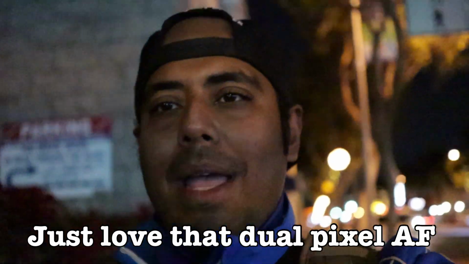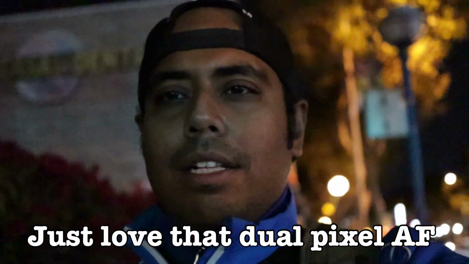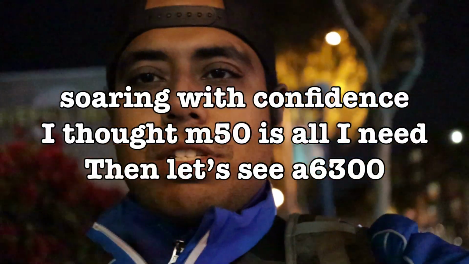What do you think, guys? I think it's doing an amazing job. It's tracking my face and it does autofocusing amazingly. This is why the M50 excels, and that's the reason you guys need to believe in autofocusing.